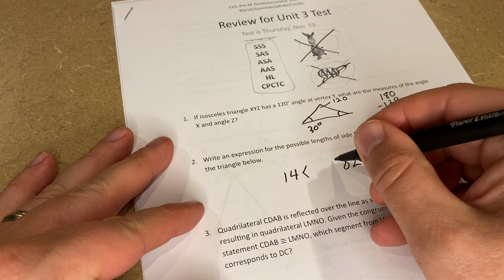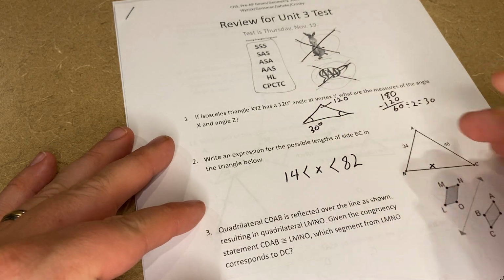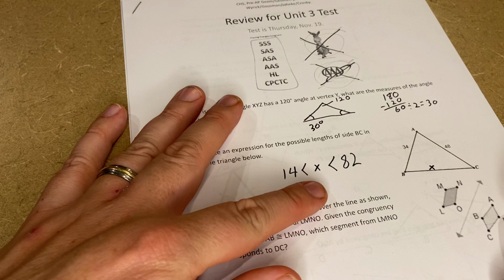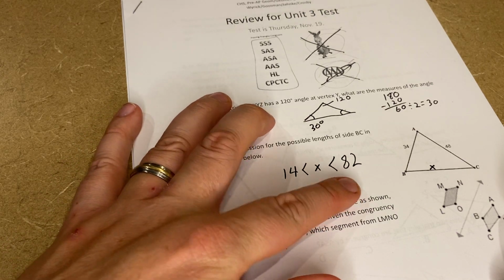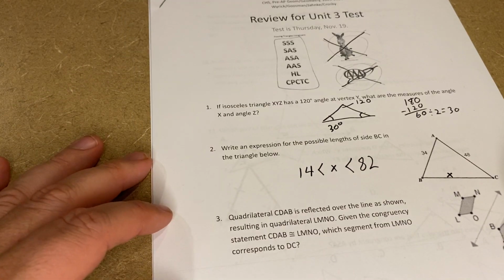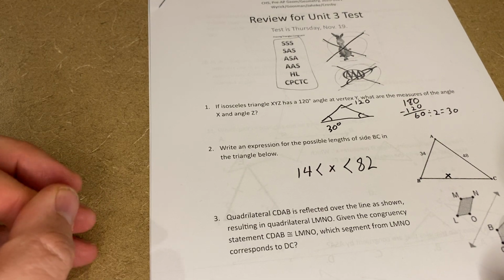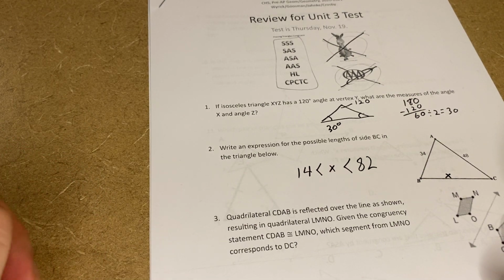So this is how I'm going to write my possible range of answers. X is greater than 14 and X is less than 82. So written like this, it means X is somewhere in between 14 and 82.